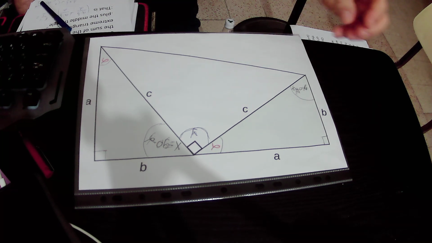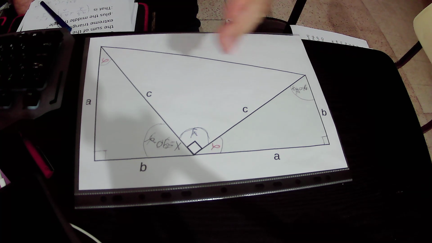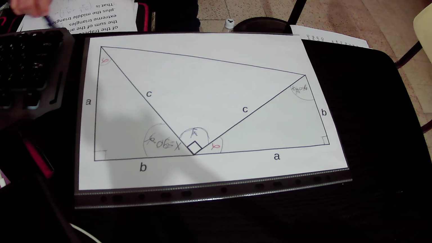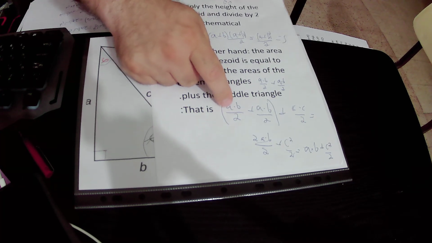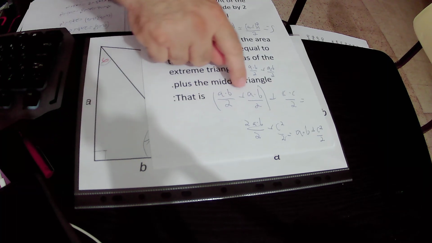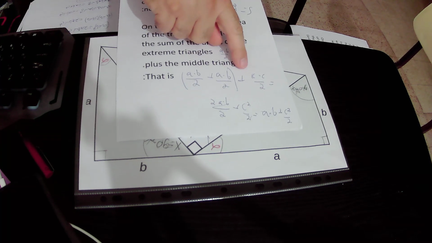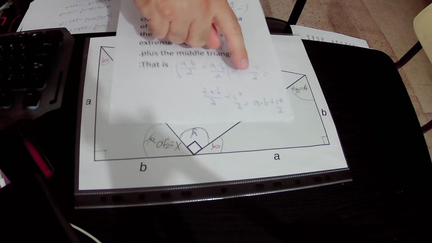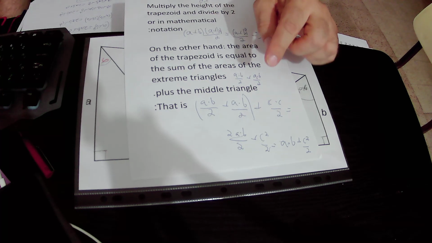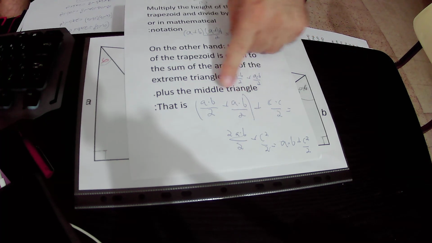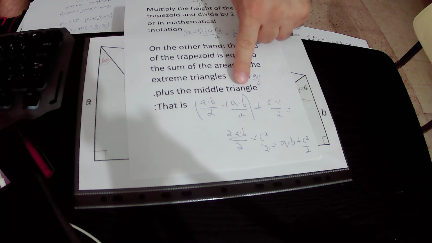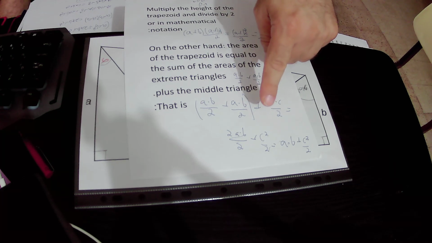And in total, the sum of the areas of the three triangles is A times B divided by 2, the area of this triangle, plus A times B divided by 2, the area of this triangle, plus C times C divided by 2, the area of the middle triangle. So in total the area of the trapeze is 2AB divided by 2, plus C squared divided by 2.